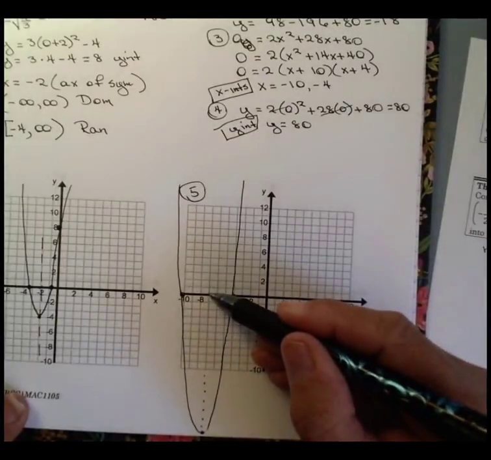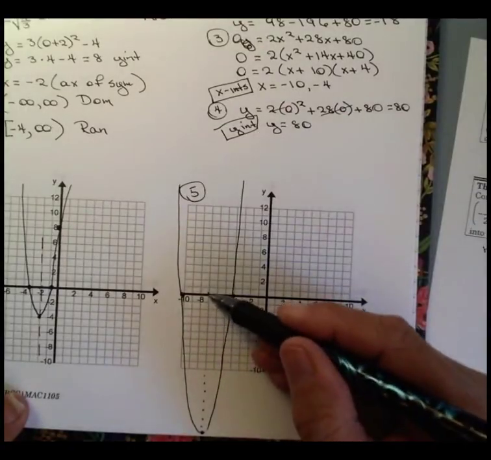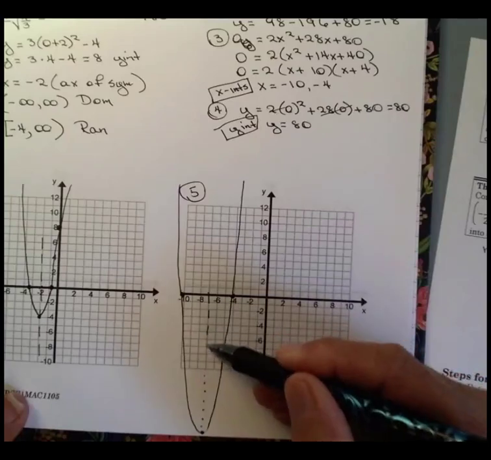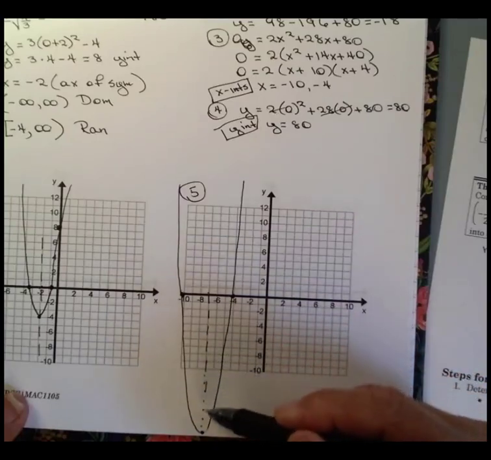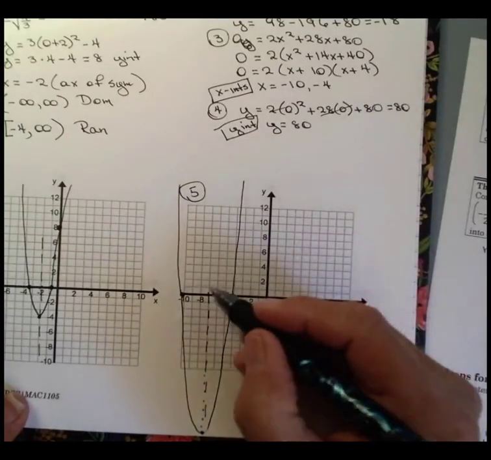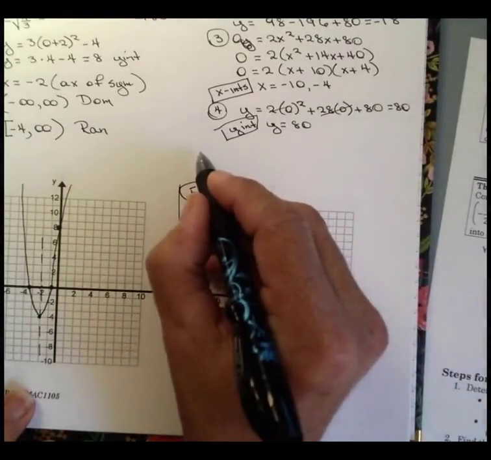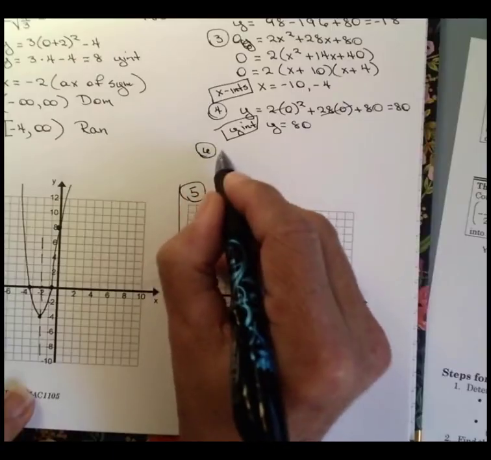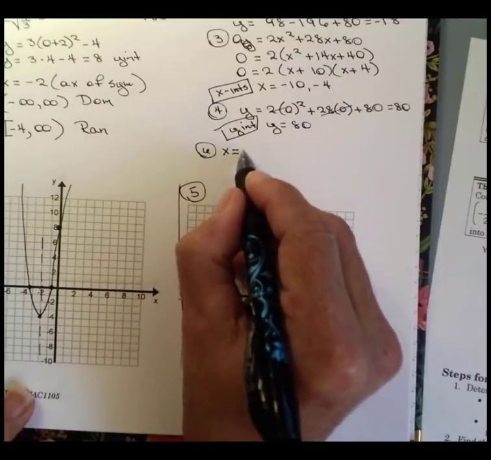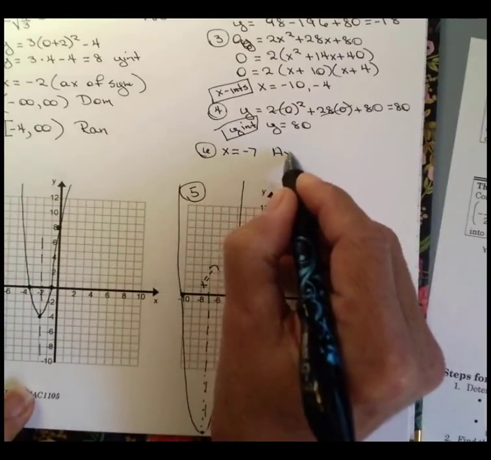But I could easily find the axis of symmetry, right? I can find it by looking at the x-coordinate of the vertex. And the x-coordinate of the vertex is x equals negative 7. So that's the answer for question 6: x is equal to negative 7 is the axis of symmetry.